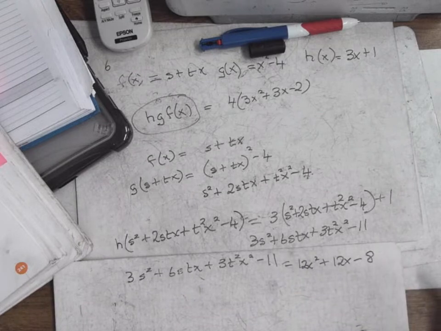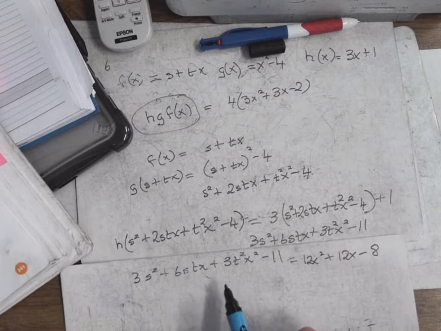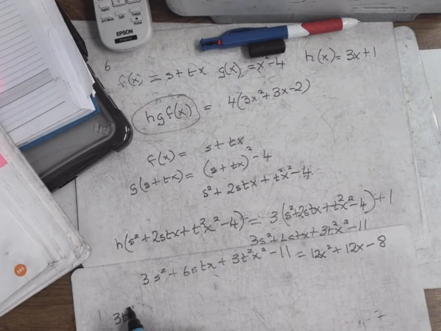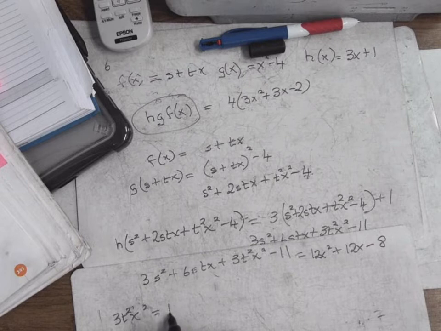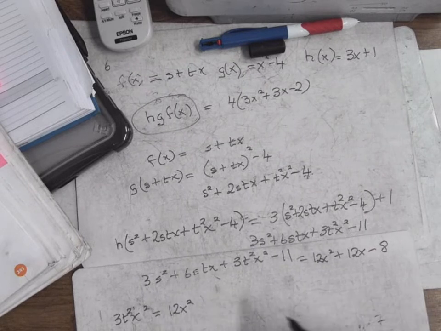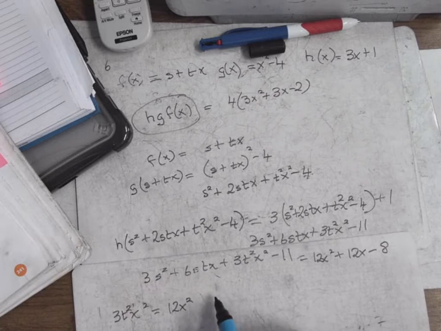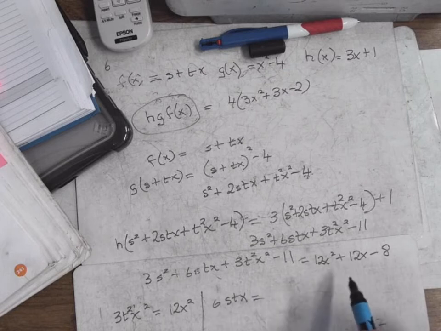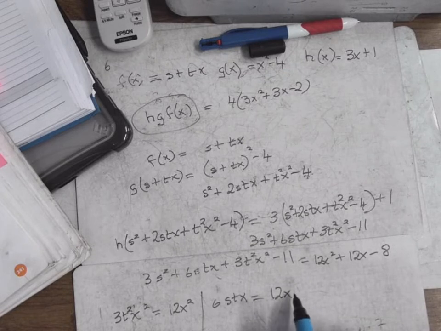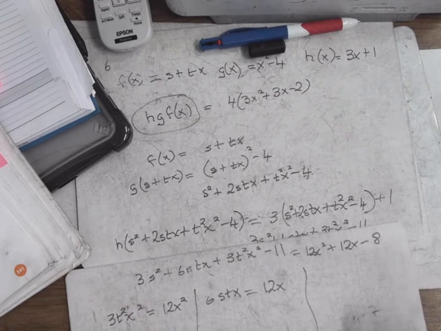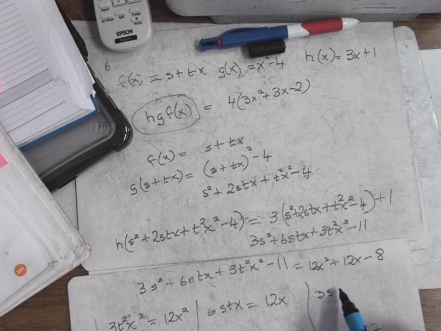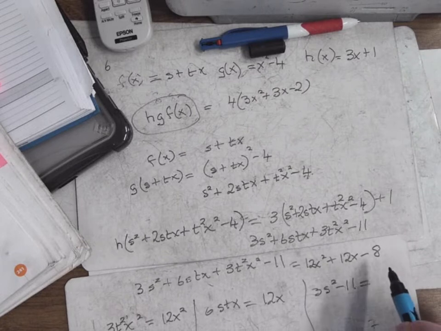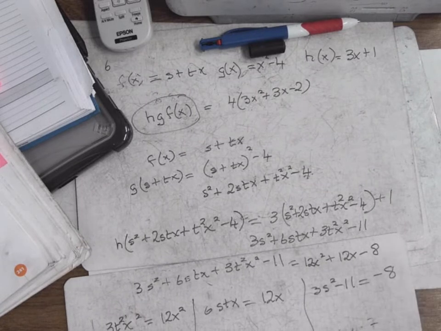Okay, is that alright? Now this is equality of equations, so you let the x squared term on one side equal to the x squared term on the other side. So the x squared term over here is just 3t squared x squared. So you let that equal to 12x squared. You let the x term here, which is 6stx, equal to the x term over here, which is 12x. And you let anything without an x in it over here, which is 3s squared minus 11, equal to anything without an x in it over that side, which is minus 8.